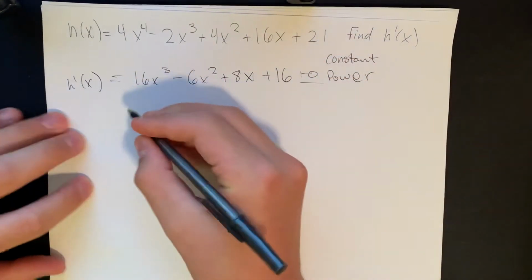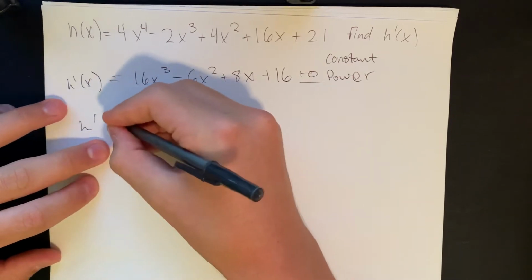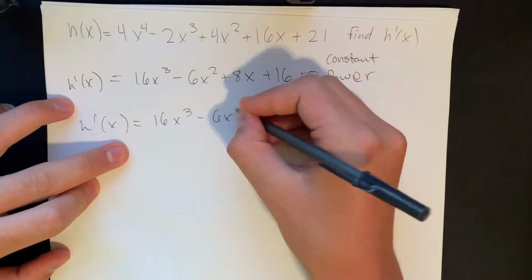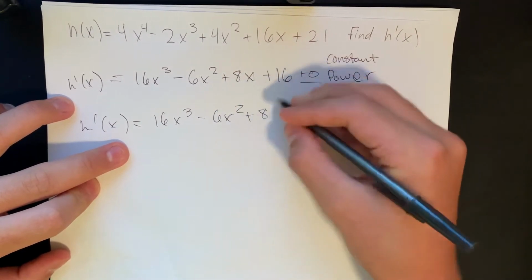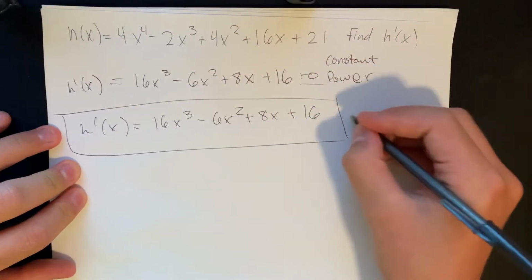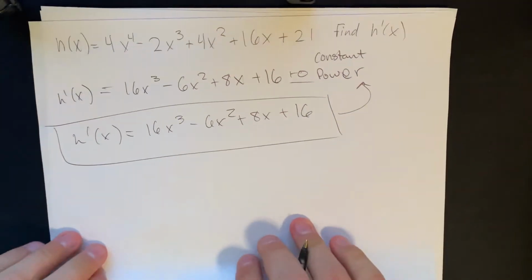You don't really need that. That will be your answer. And those are using the power rule and the constant rule.